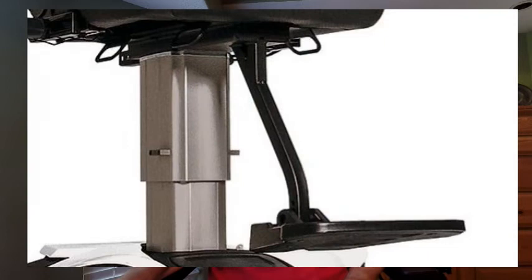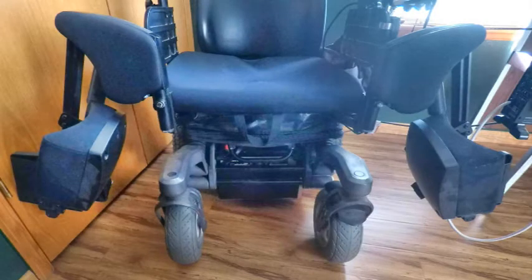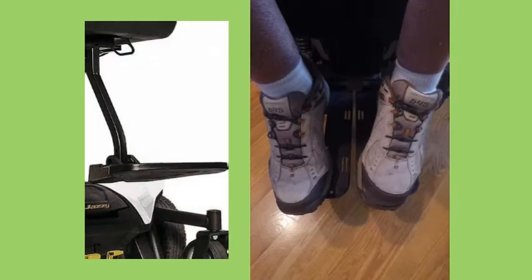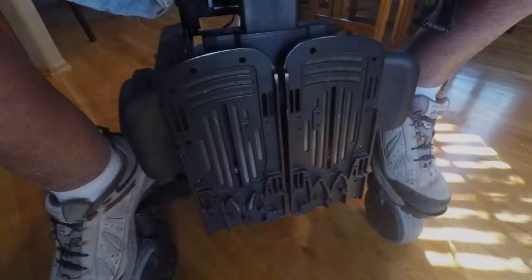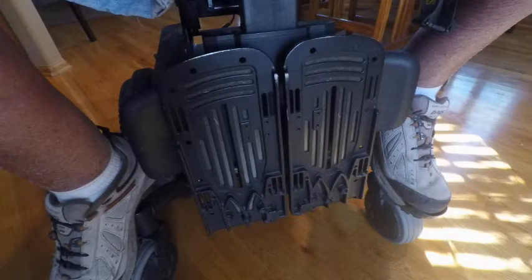Leg rests and foot plates also include many choices. There are stationary leg rests, power elevating leg rests, and swing away leg rests. Also available are single foot plates and double foot plates, both of which must be tilted up in order to transfer out of the power chair. Tilting a foot plate can be a problem for a person with limited arm and hand strength in the later stages of IBM.